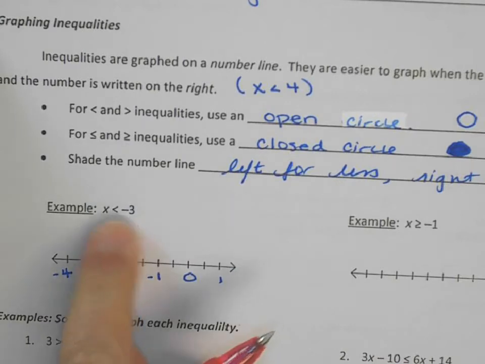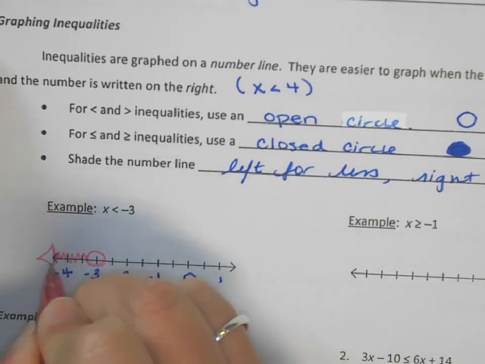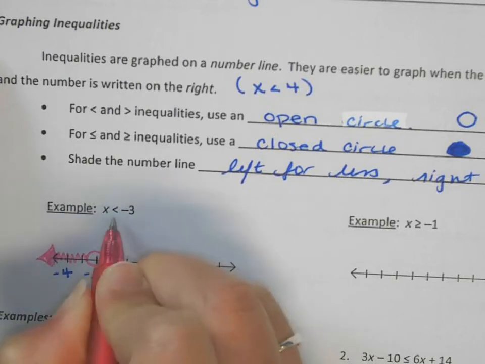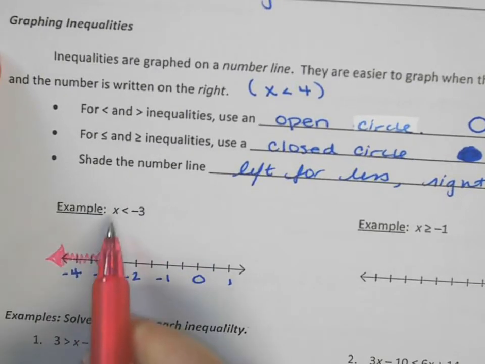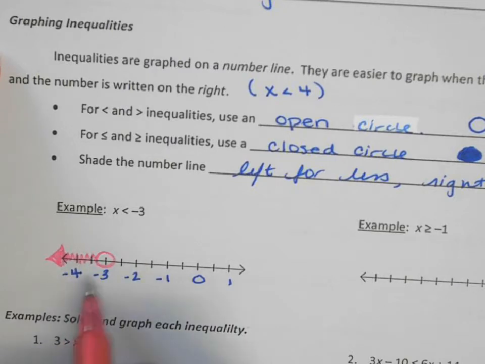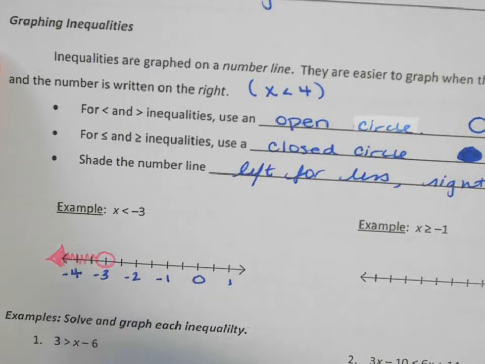It says x is less than, and less than says to shade left, so I'm going to shade left. It's kind of nice because the arrow literally points in the direction I have to shade. That only works if you actually have the variable on the left. And then you can test it. See how -4 is shaded? Is -4 less than -3? Yeah. So I shaded the correct way.